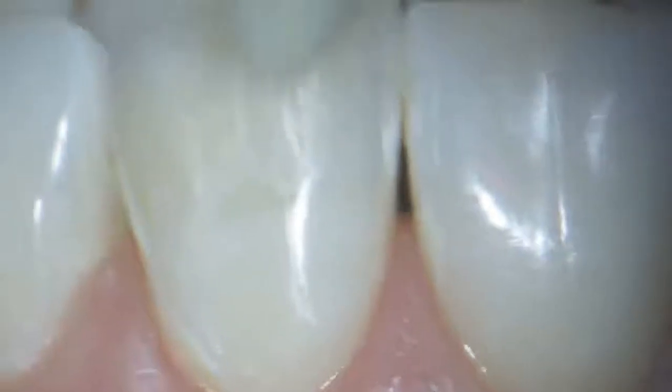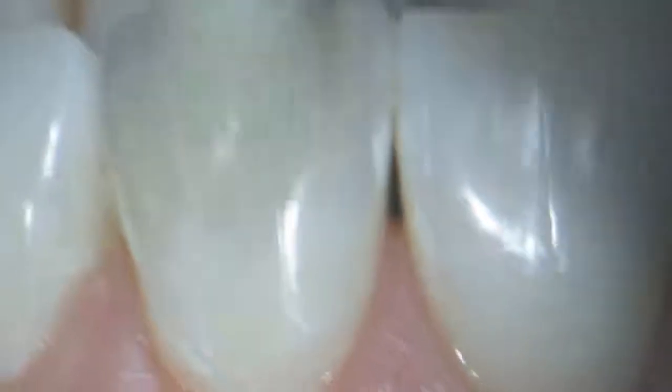The stage of polishing I start with Pogo polishers from Dentsply Sirona company.